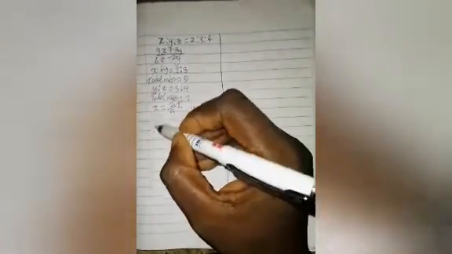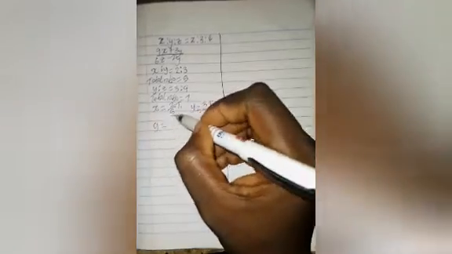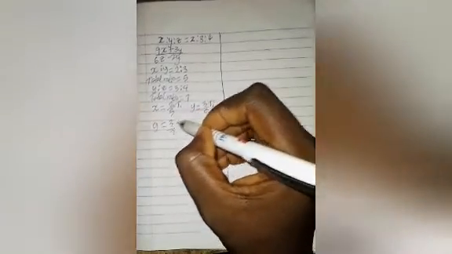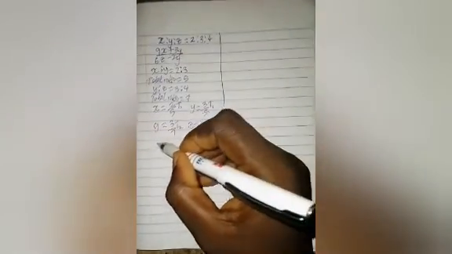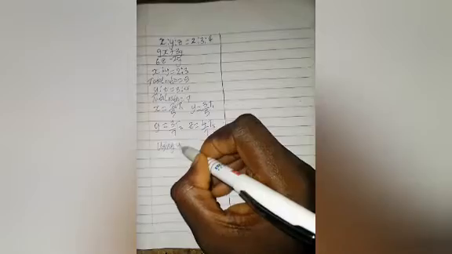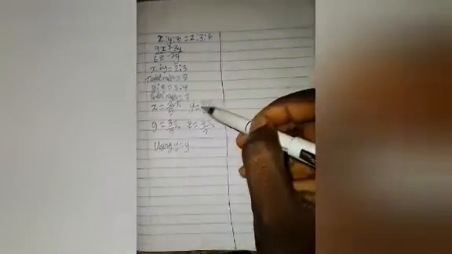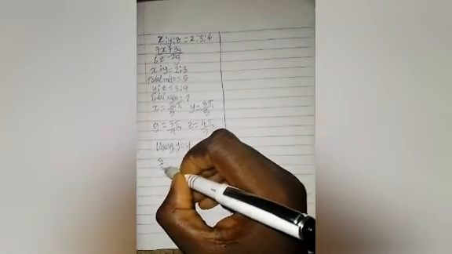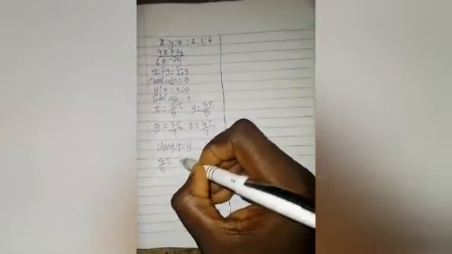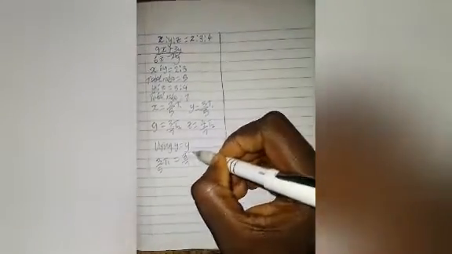For this side, y will be equal to 3 over 7 t2, and z will be equal to 4 over 7 t2. Using y equal to y, we have 3 over 5 t1 is equal to 3 over 7 t2.